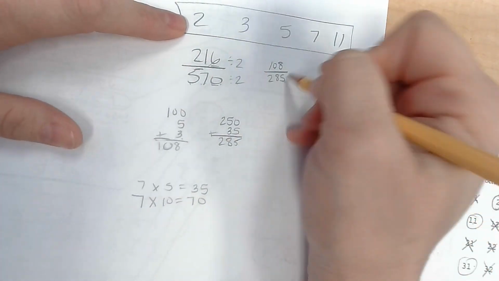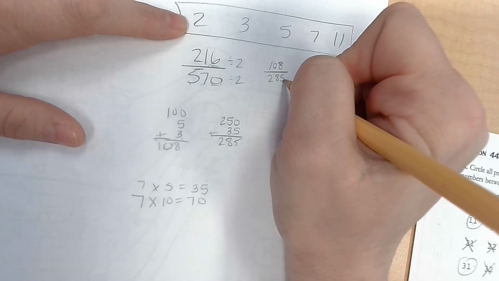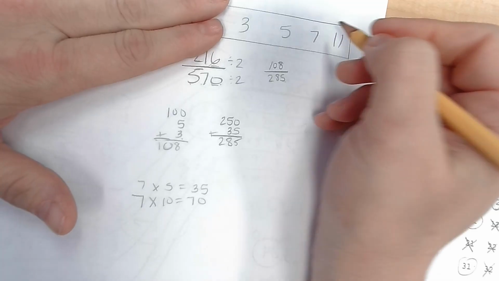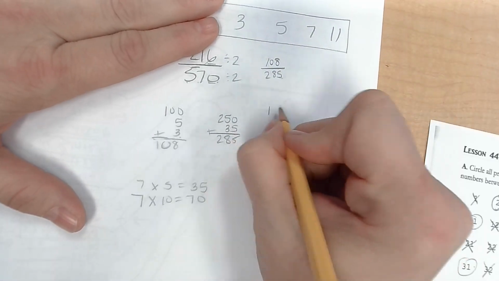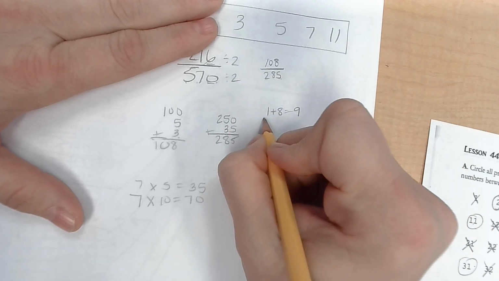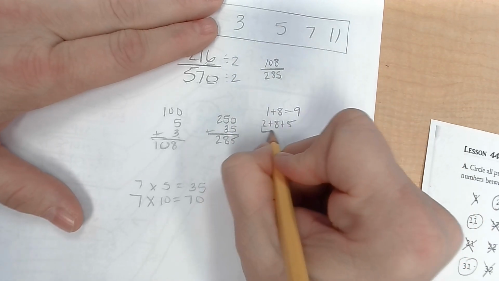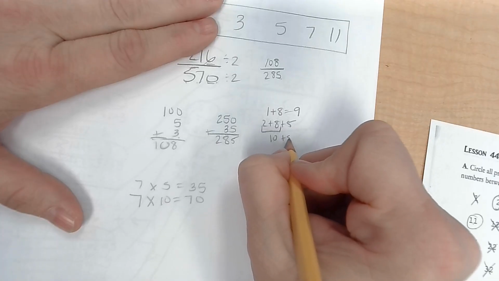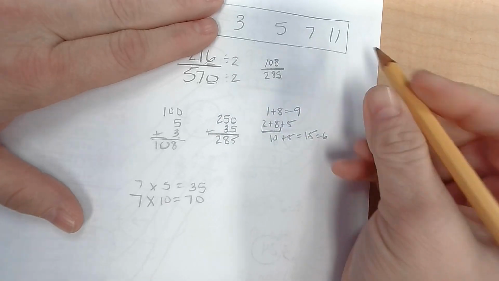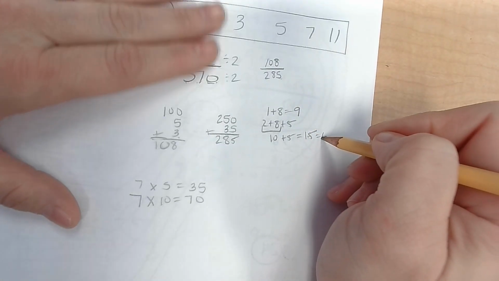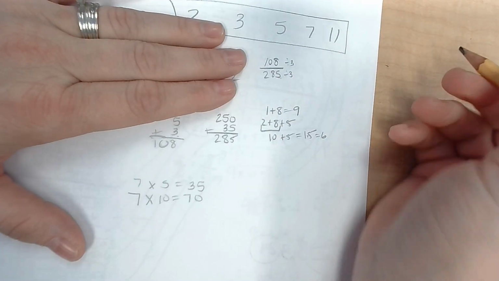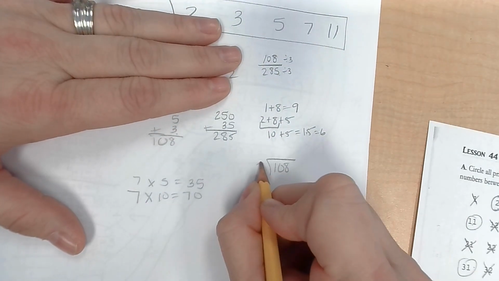I'm going to go back to 2. Are they both divisible by 2? This one is, but that one's not. Okay, what do I do? Check 3. Are they divisible by 3? 1 plus 8 is 9. 2 plus 8 plus 5, hold up. 8 plus 2 is 10, plus 5 is 15, and 1 plus 5 is 6. Yes, I get 3, 6, or 9 when I add up these digits, and so these two numbers are divisible by 3.